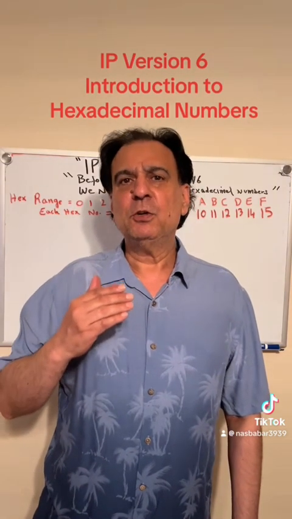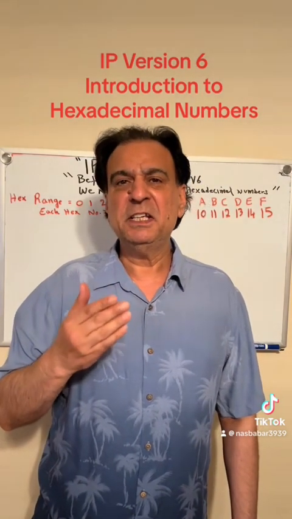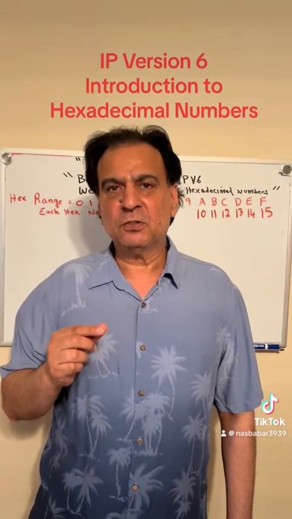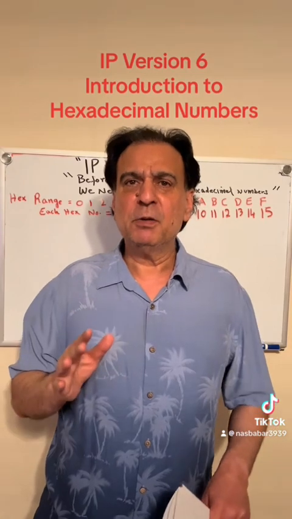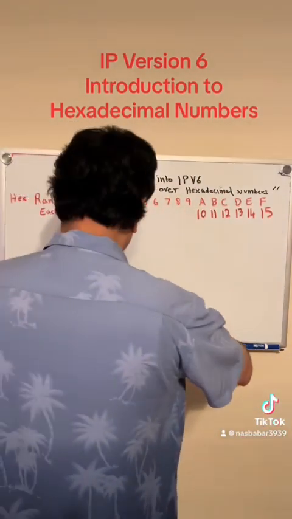But before we dive into IPv6, we need to understand hexadecimal numbers, because IP version 4 uses binary numbers, which we've already gone over in detail, whereas IPv6 uses hexadecimal numbers. So we need to understand how hexadecimal numbers work, and after we are comfortable with them, we'll go ahead and dive into IPv6. So without any further ado, let's look at what hexadecimal numbers are.